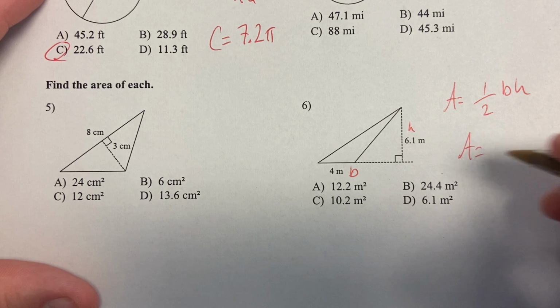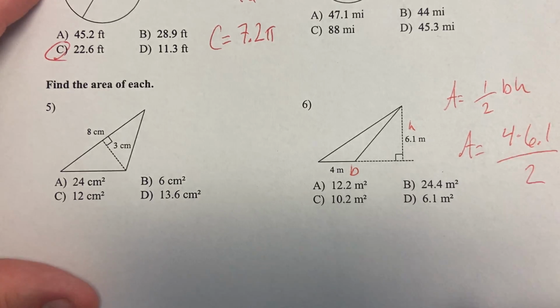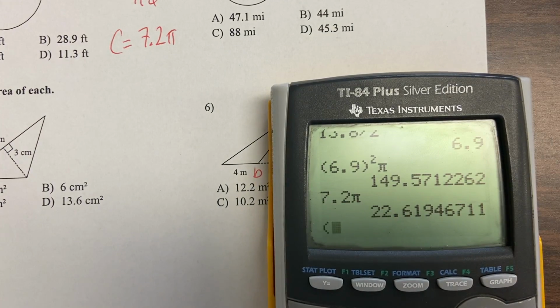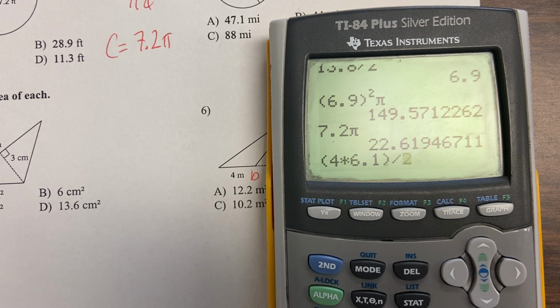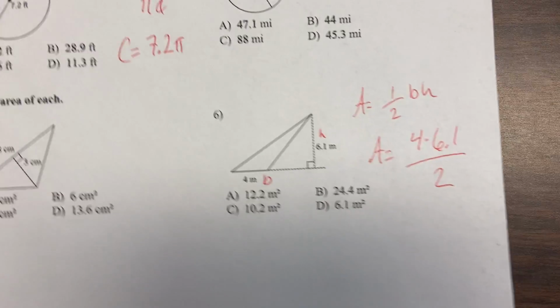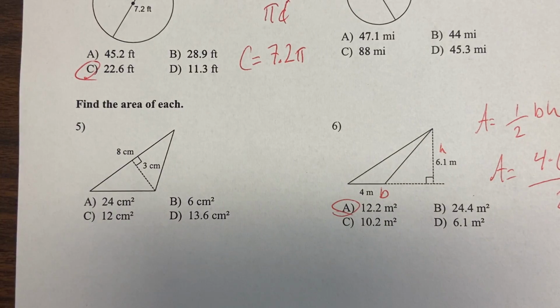So the area is going to be 4 times 6.1 over 2. Let's put this in our calculator. Remember our parentheses because this is on top of the fraction. 4 times 6.1, and we are going to divide all of that by 2, right? It's half of this, so we're going to cut it in half. I'm going to hit enter. We have 12.2. And we look at our results, and letter A is our 12.2.